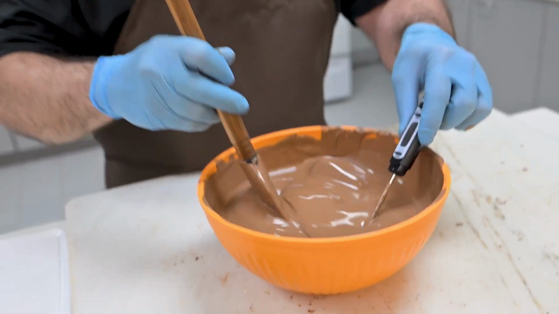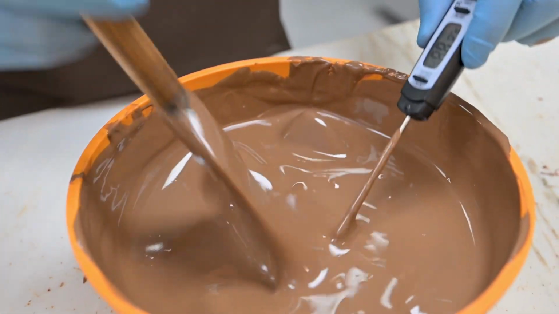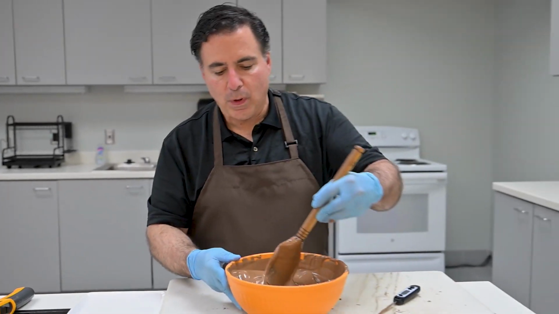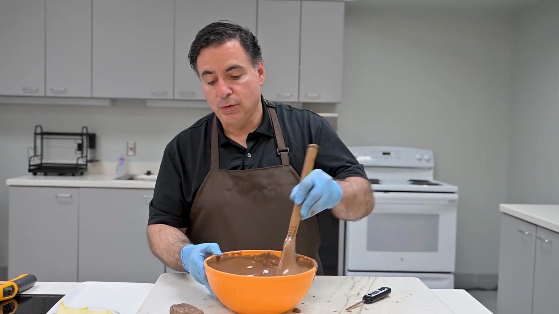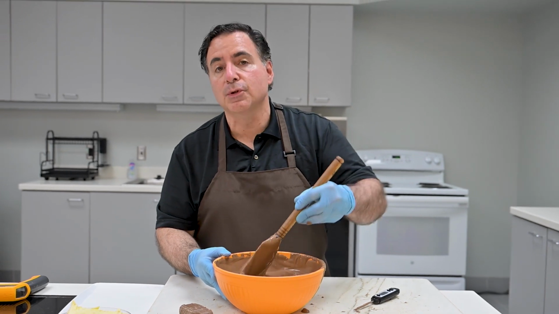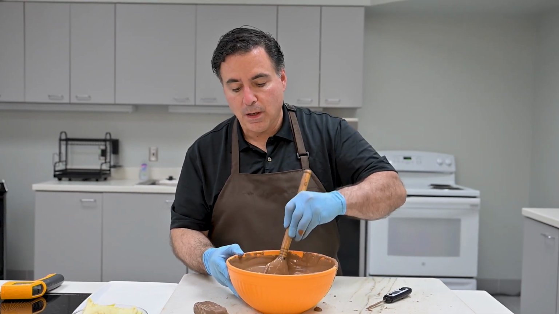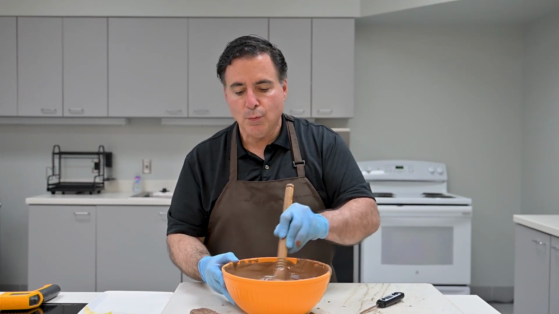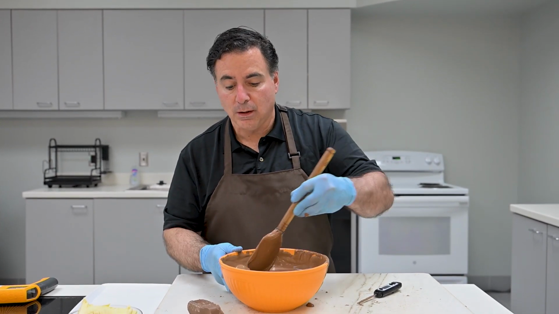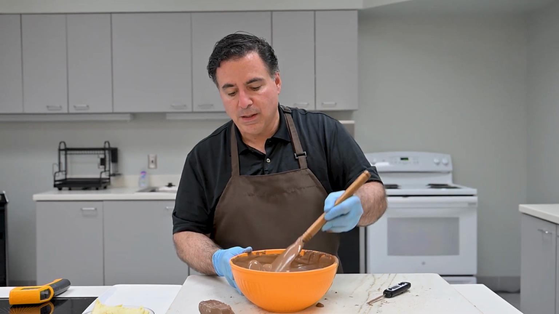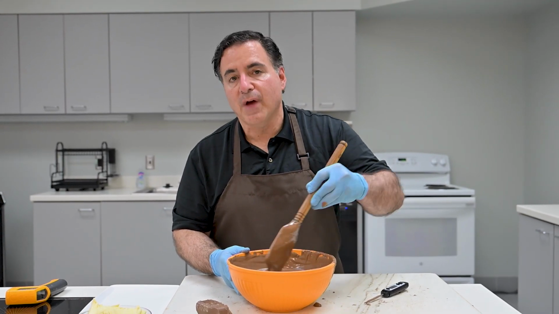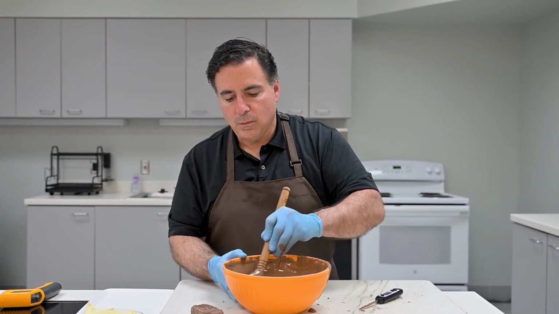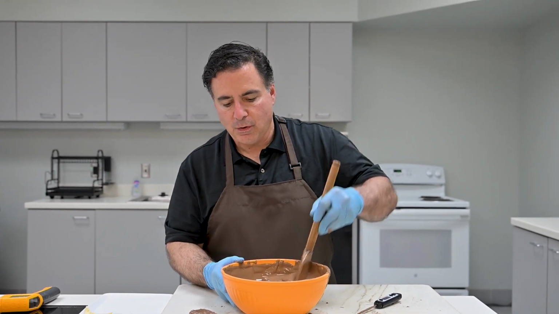So we're getting close to our target temperature. We're at about 88, so we've got just 1 more degree to go. It's important that we remove the extra chunks when we get to our target temperature of 87 degrees, because you can be over-tempered. We can have too much seed in our chocolate. That makes it thick, and it makes it crystallize too fast. So it's important that we stop at the right time, which for this method is 87 degrees.